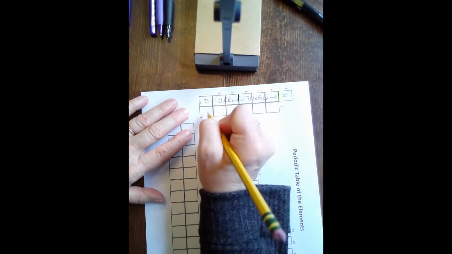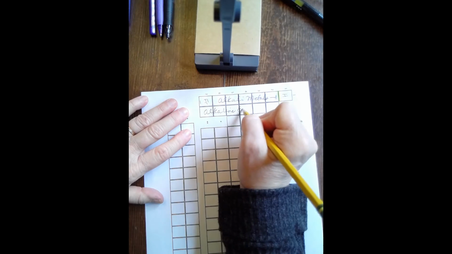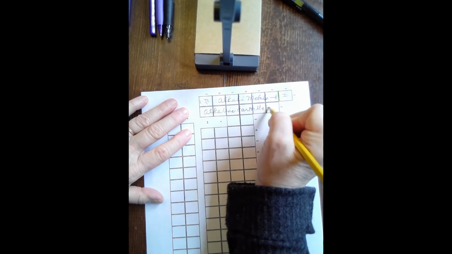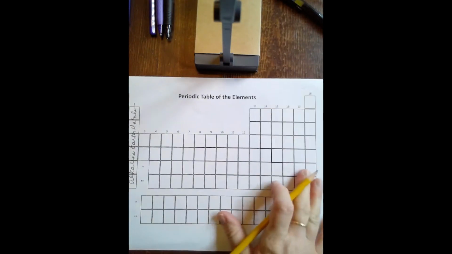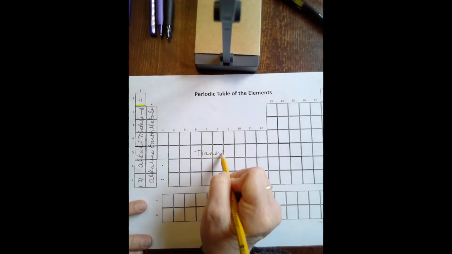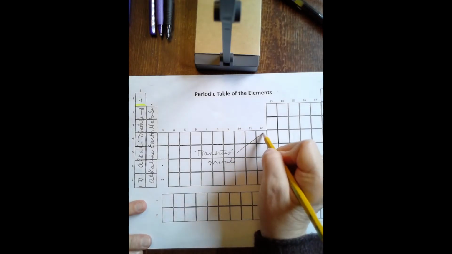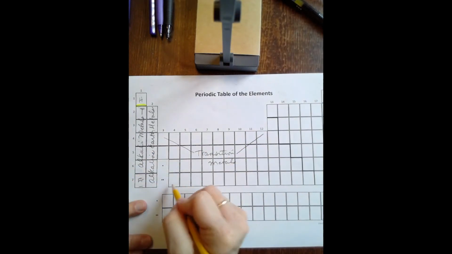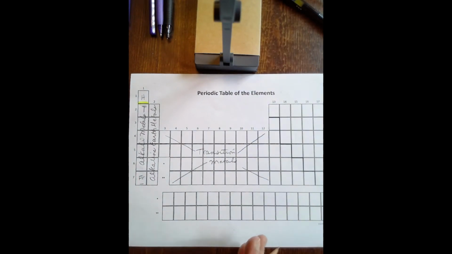Then in group 2, we have the alkaline earth metals. The alkaline earth metals, that's everything in group 2, right? And then we also wrote that these are the transition metals. Transition metals, and they span all of this space, right? And include all of those things. We also know that this is the D block of elements, right?